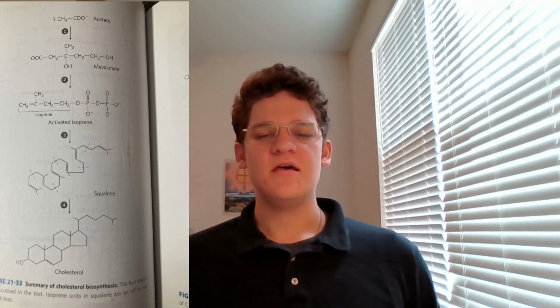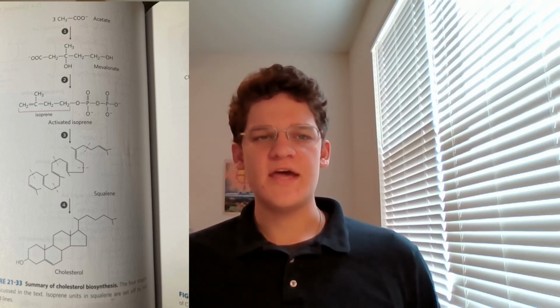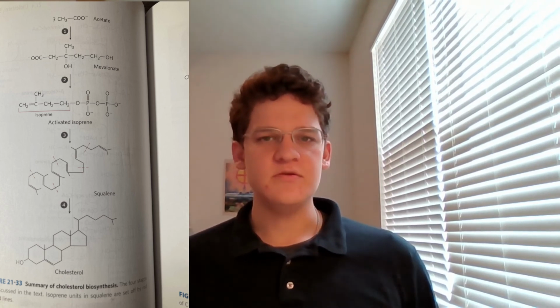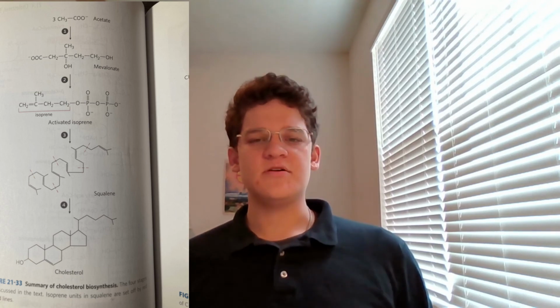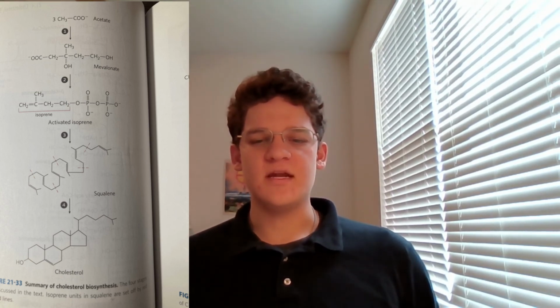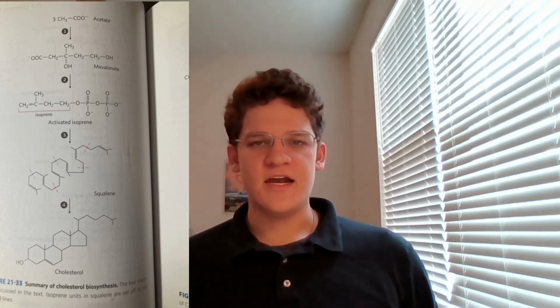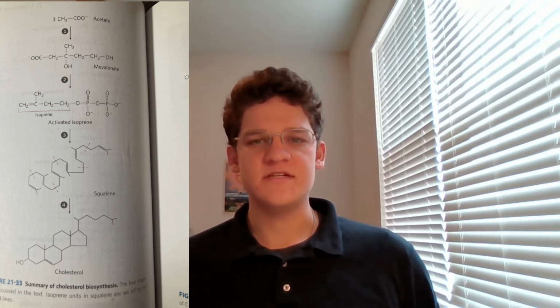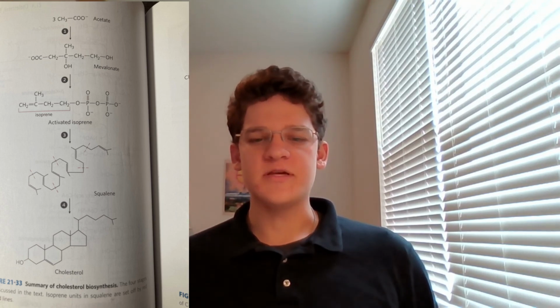At this point, the process only goes one way. It only goes towards making cholesterol, whereas in other steps, the product can be used for other processes. And finally, we looked at squalene monooxygenase, which forms a squalene epoxide, and the oxygen that it adds will later become the alcohol group found on cholesterol, which gives its very unique properties.